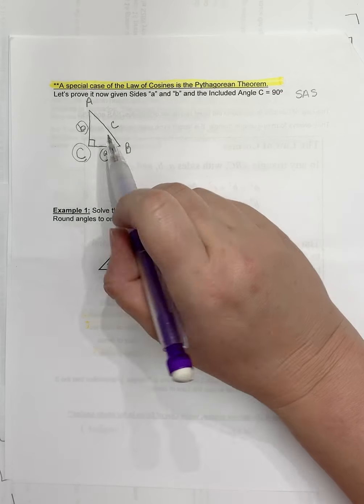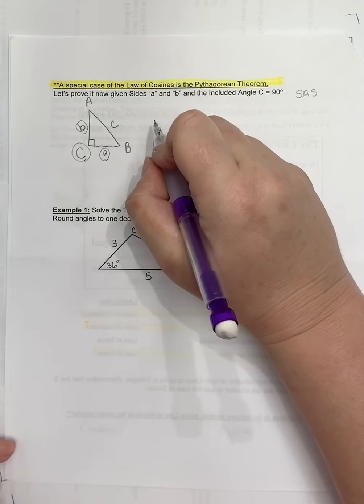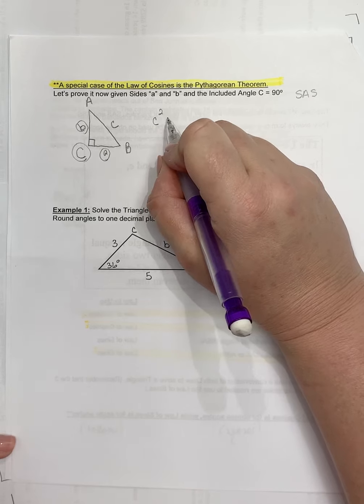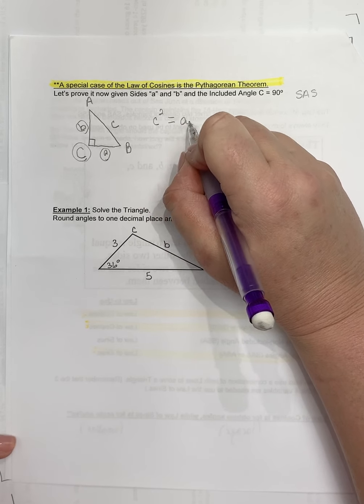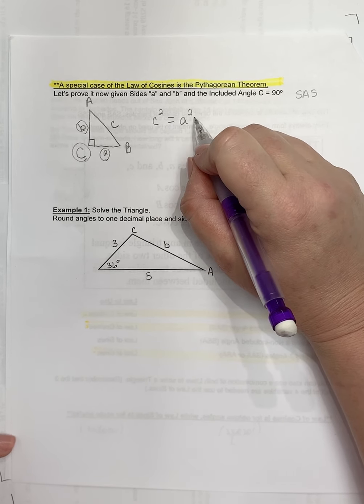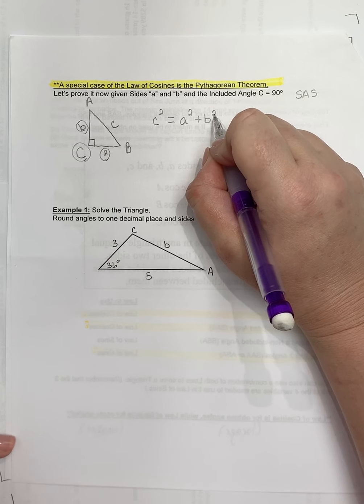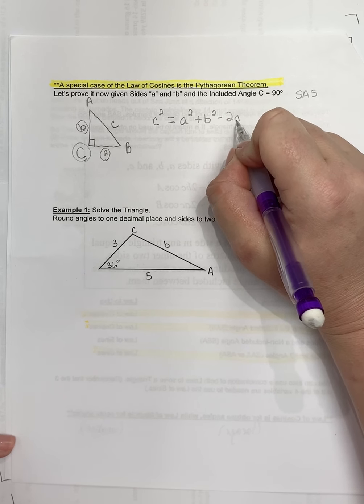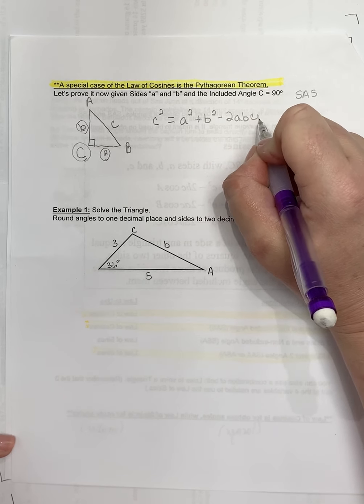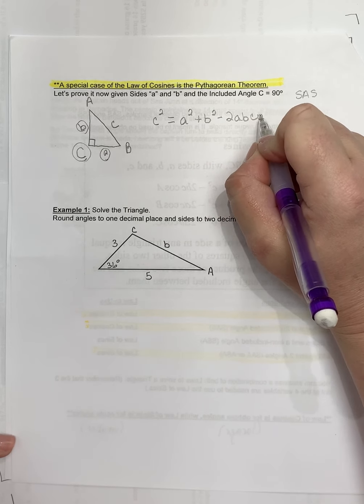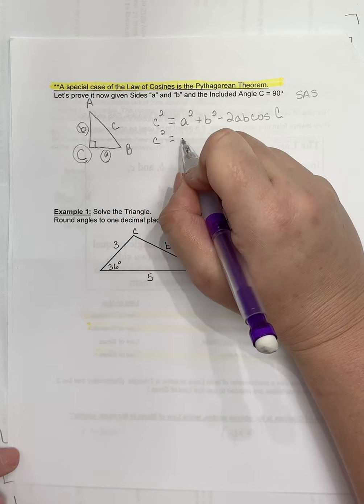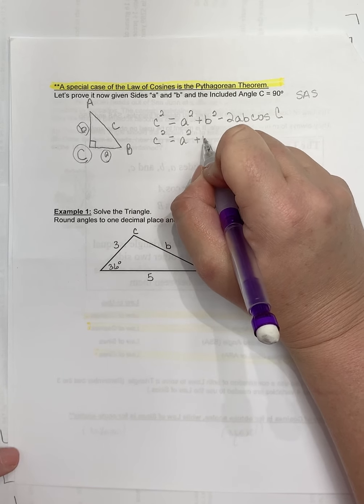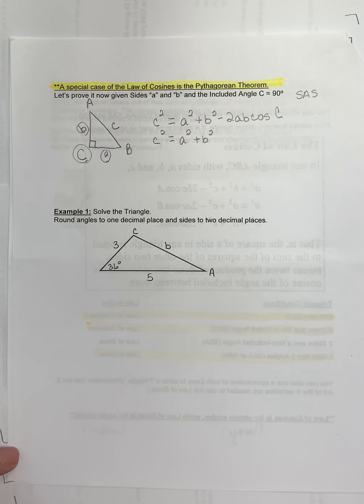Okay, so let's solve for that side we don't have, which is C. So according to the law of cosines, C squared equals A squared plus B squared minus 2AB cosine C. Now we don't know what A squared or B squared is. It says we were given that, but we don't actually have a value for it.